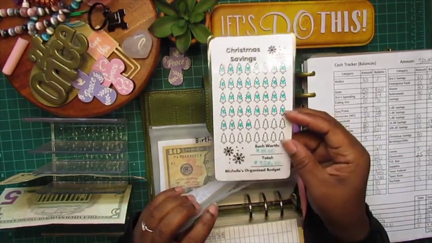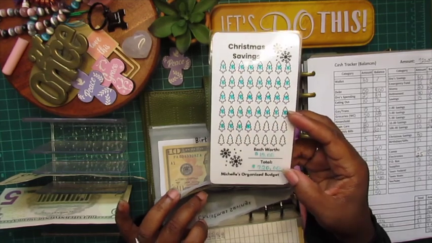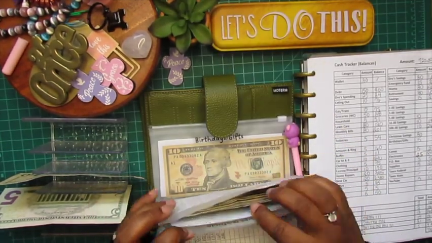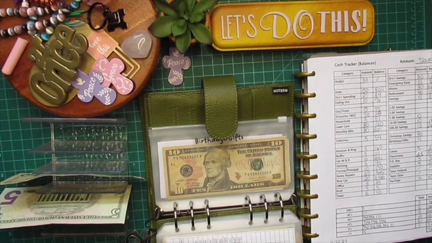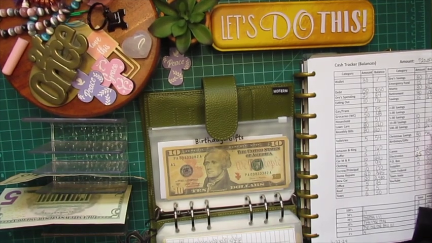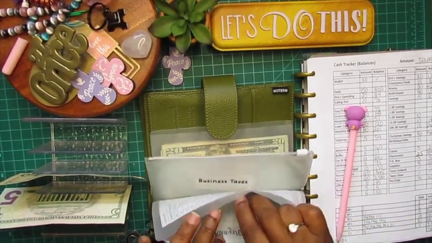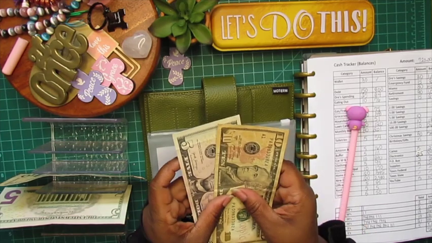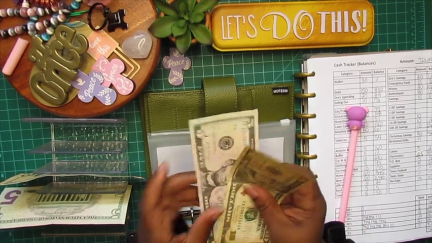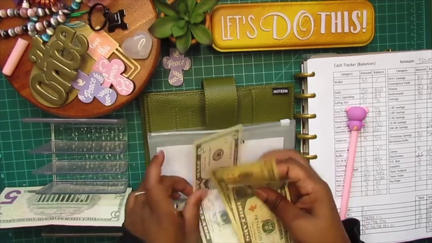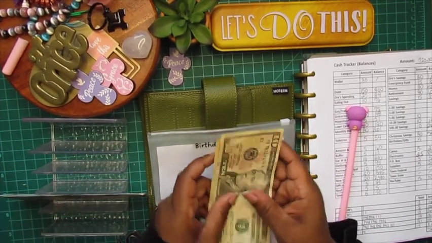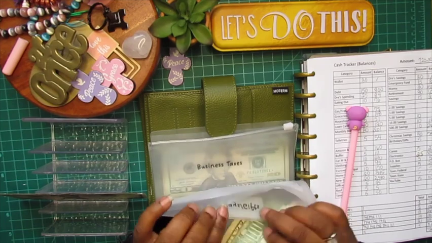If I complete this, I made each tree $15. Once I complete it, I'll save $720. So that's $540. Birthday/gifts is getting $5. I'm going to take this 10 and take this 5 out. So birthday/gifts will have $20.